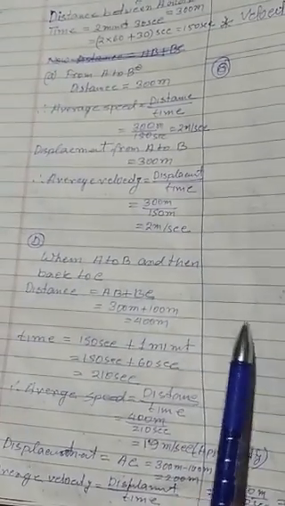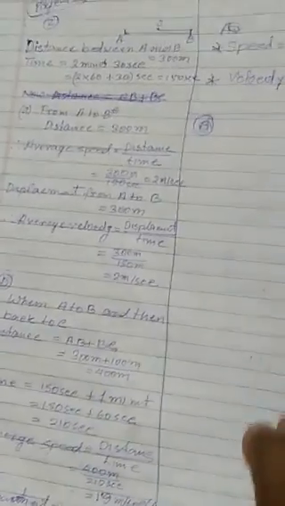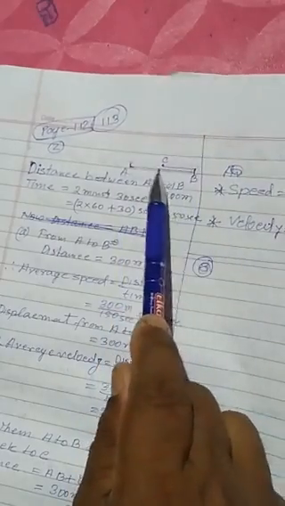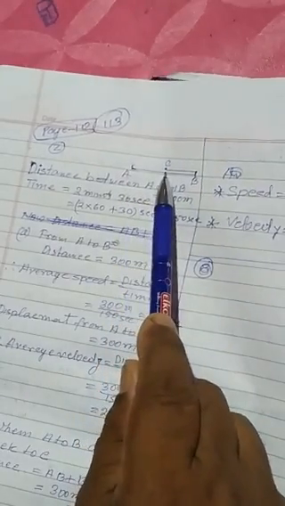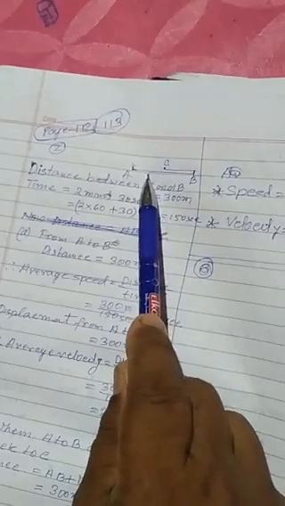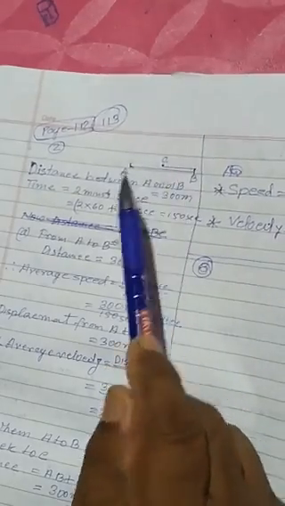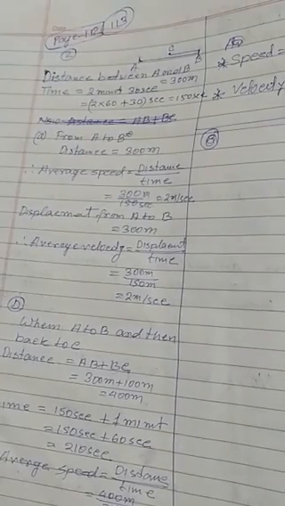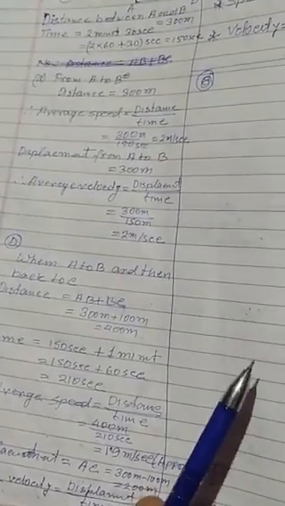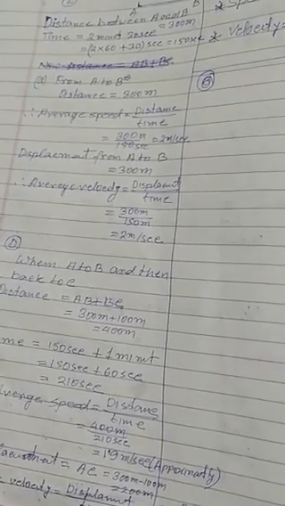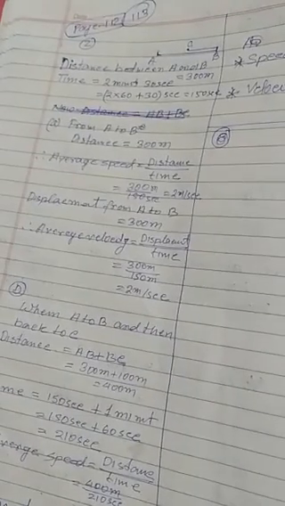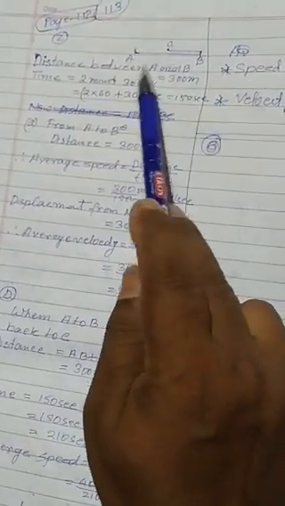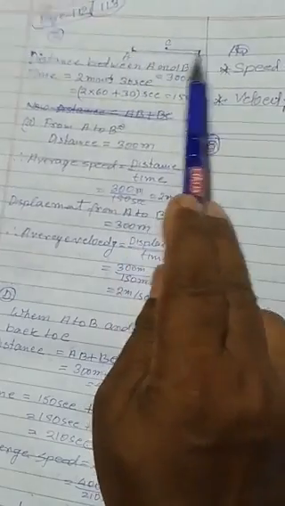But in the case of B, when going back to C, the distance is AB plus BC, but the displacement is only AC. That is 300 minus 100 equals 200 is the displacement, and 300 plus 100 equals 400 is the distance. So ultimately we find the average speed and average velocity. In this second case, the distance is 400 meters, and the displacement is the minimum distance between the initial and final position, that is AC. AB plus BC is the distance.